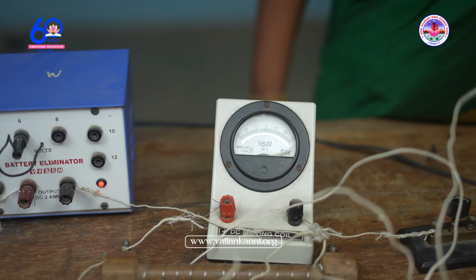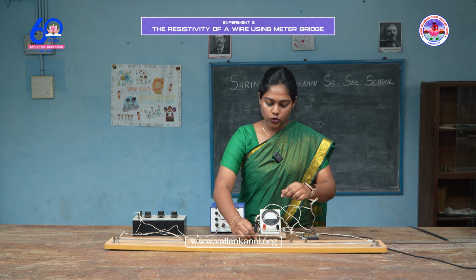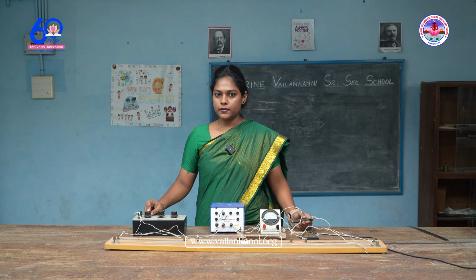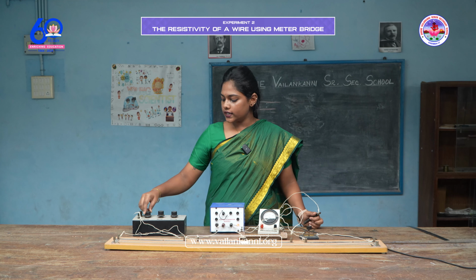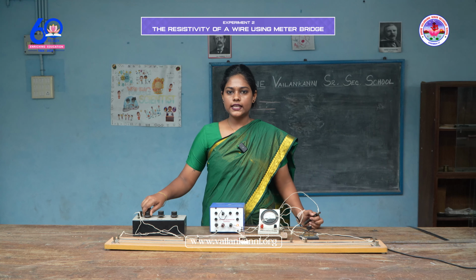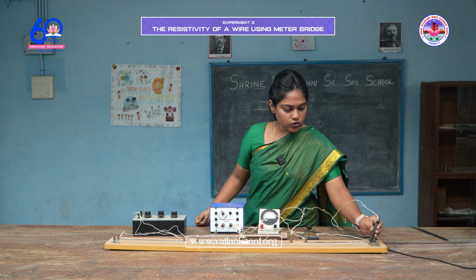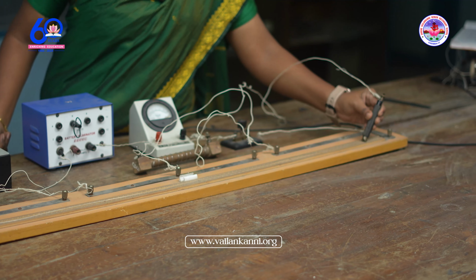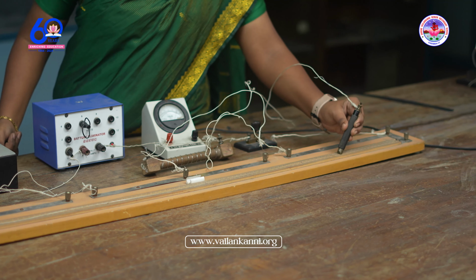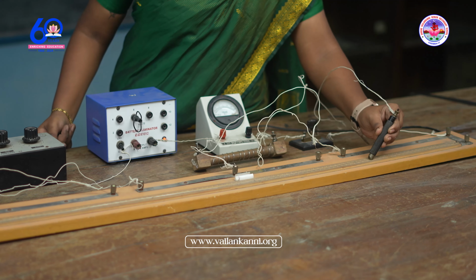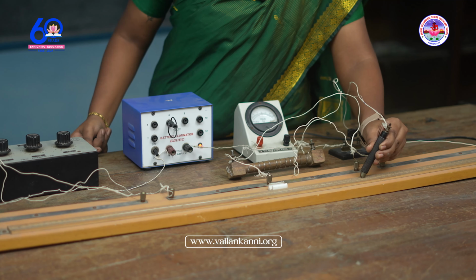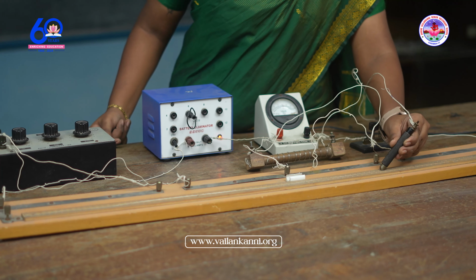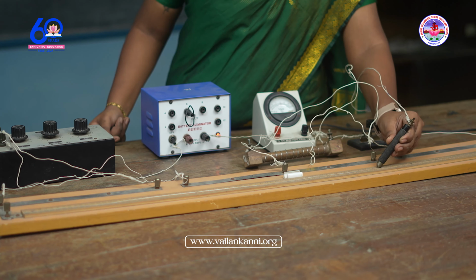So here we have seen the null deflection. We have to note the reading here, 45. So this is the value for 1 ohm in the meter bridge. Now we have to change the resistance to 2 ohms and do the same procedure. We have to change the jockey from this side. Full deflection is showing, so we have to gradually drag it from this side until the deflection is null. So here it is 0. We have to note the value 33, which is the value for the galvanometer.